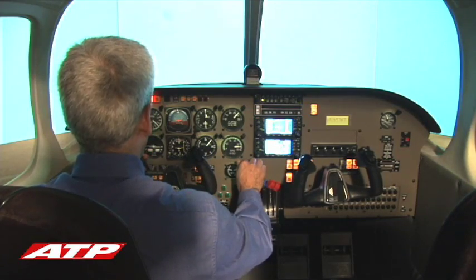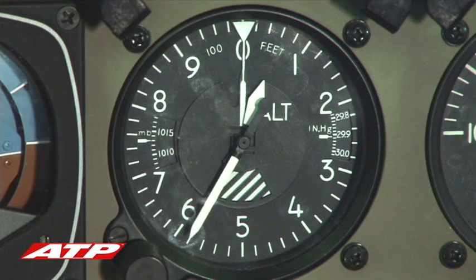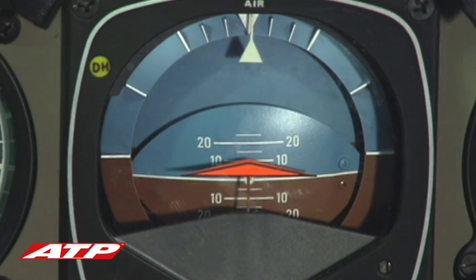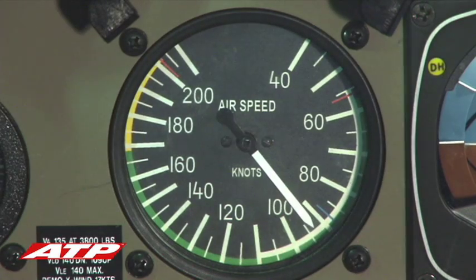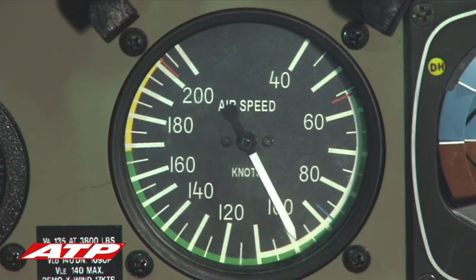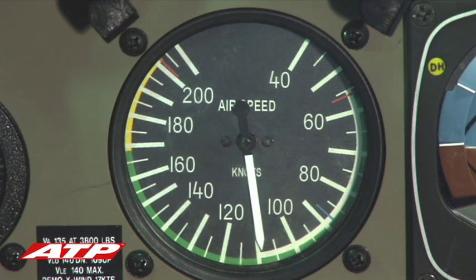88 knots is maintained until 500 feet AGL and clear of obstacles, at which point the pitch is lowered slightly to start an acceleration towards 110 knots. If you are unfamiliar with the local terrain and obstacles, ATP recommends maintaining 88 knots to the missed approach altitude.